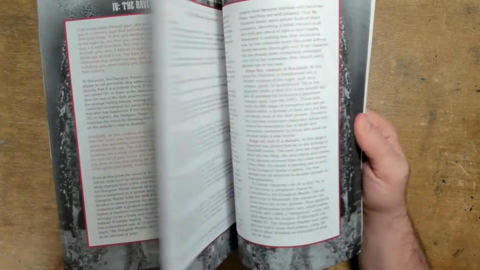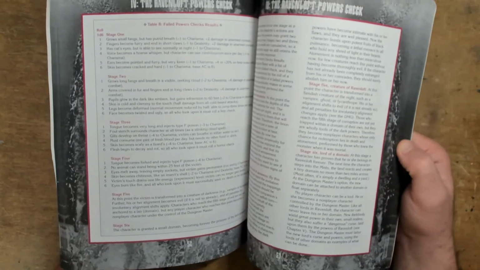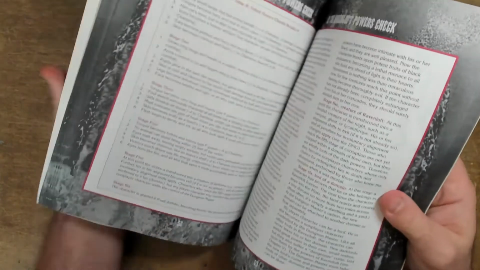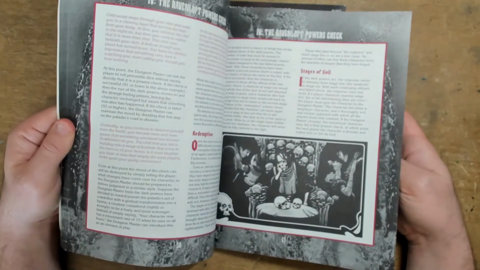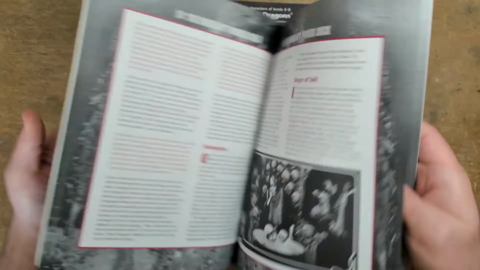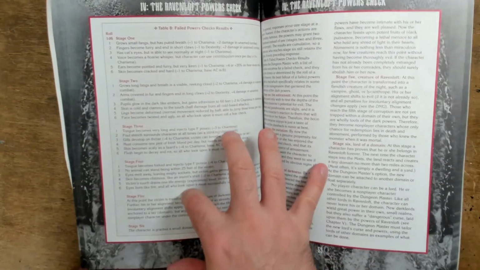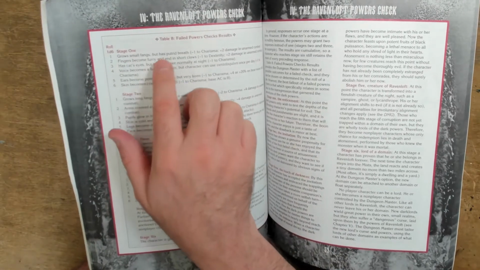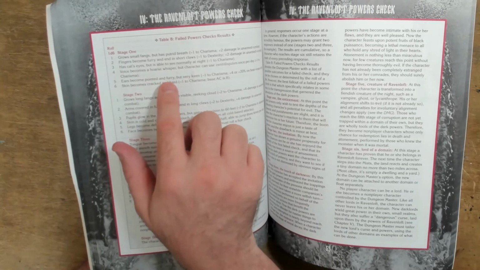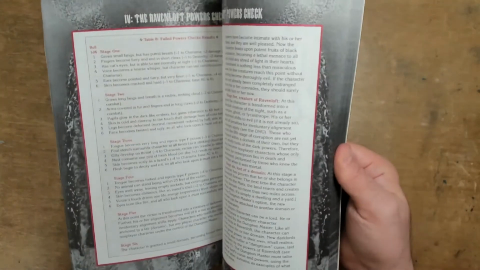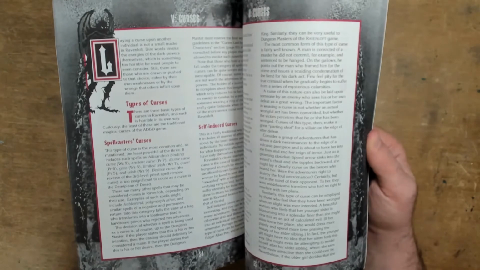Stages of evil redemption. Okay. Powers check. So yeah, you can become evil and corrupted here, and this is a table of different stages and what will happen to you. Stage 1, you could grow small fangs or ears become pointed and furry. So if you don't want to become evil, don't do that.